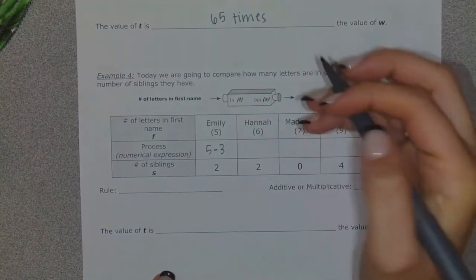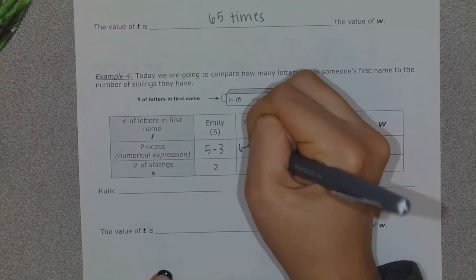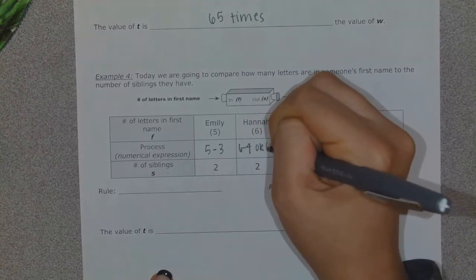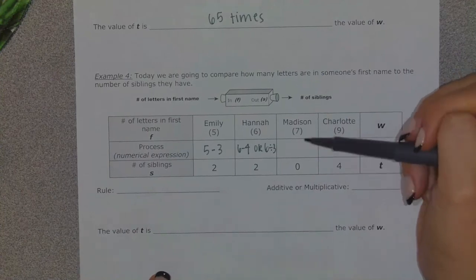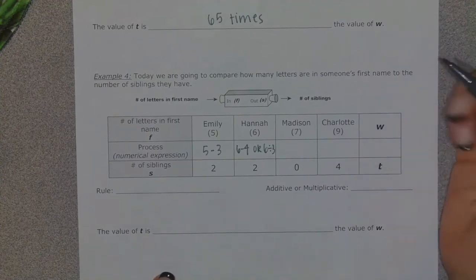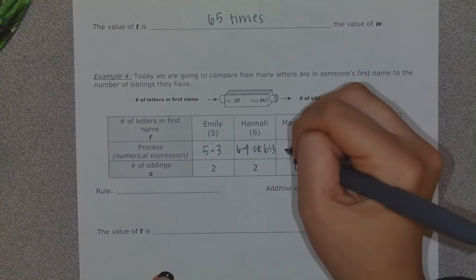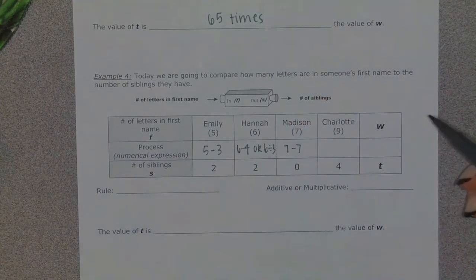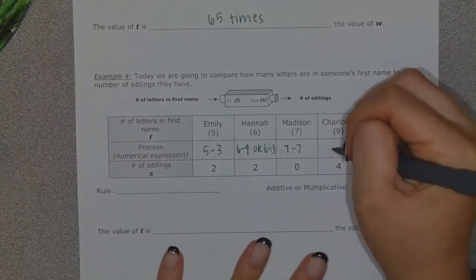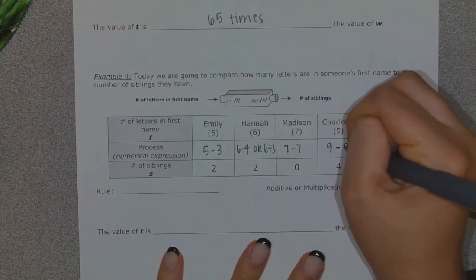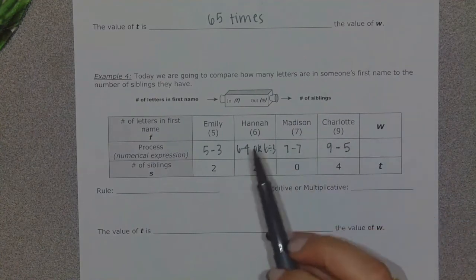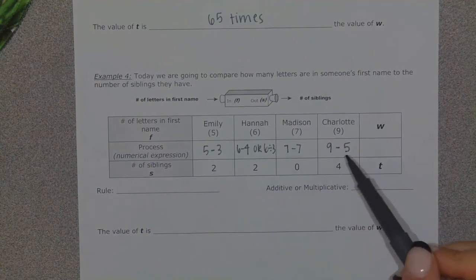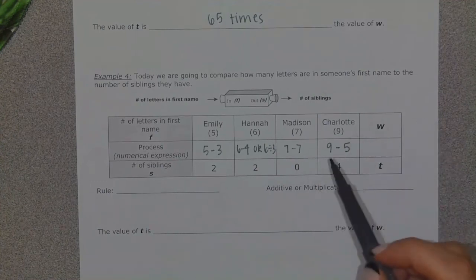Hannah, to go from 6 to 2, I could do 6 minus 4. Or I could do 6 divided by 3. Madison has 7 letters in her first name and has 0 siblings. So that would have to be 7 minus 7. And then Charlotte has 9 letters in her first name and has 4 siblings. So that would be 9 minus 5. So when I look at all of this, I can't use the same process over and over and over.